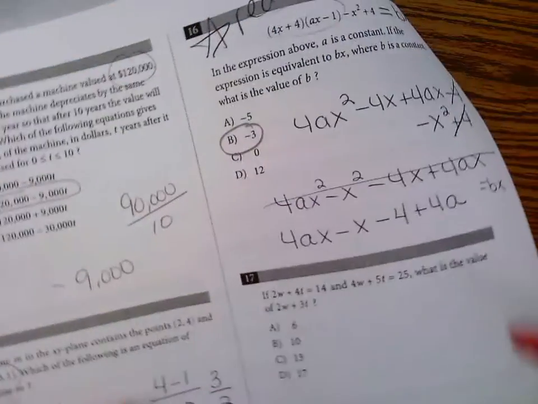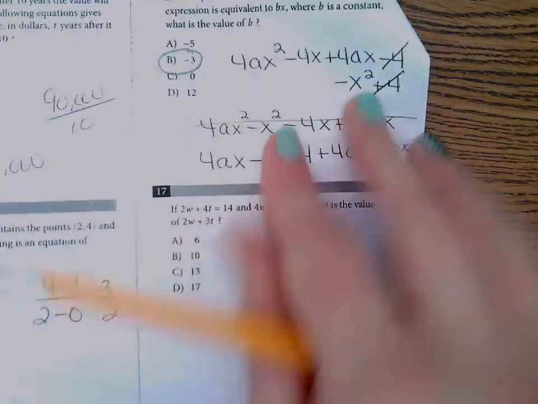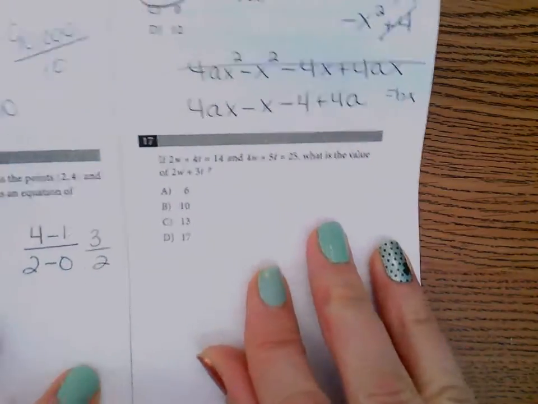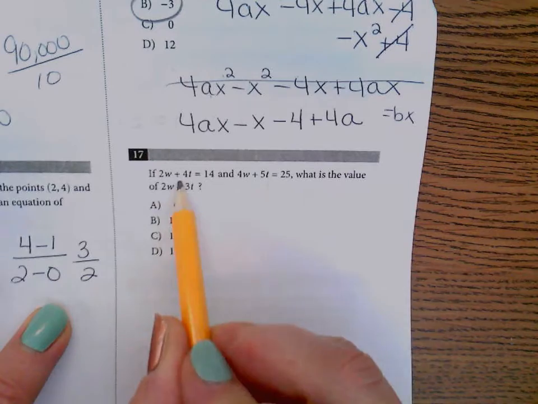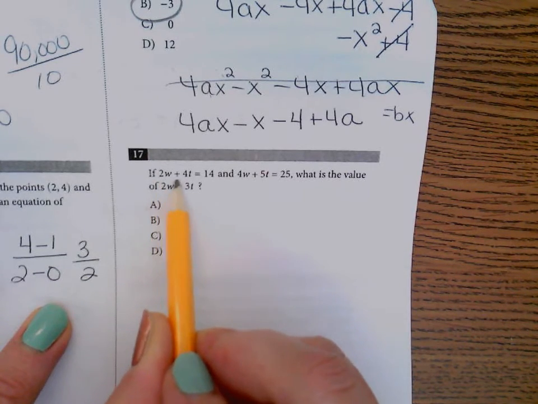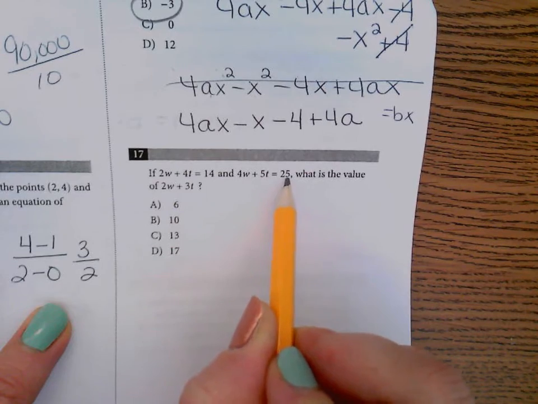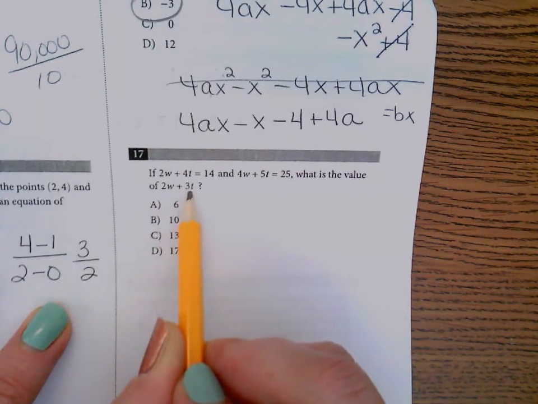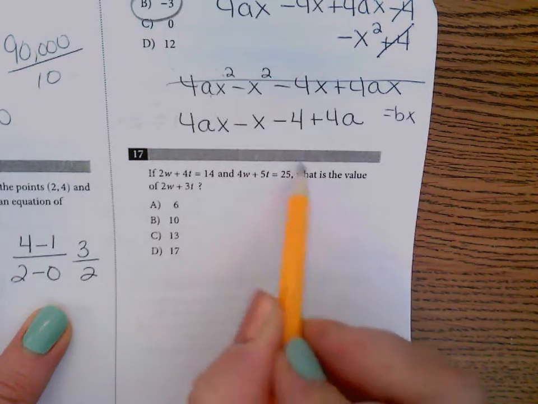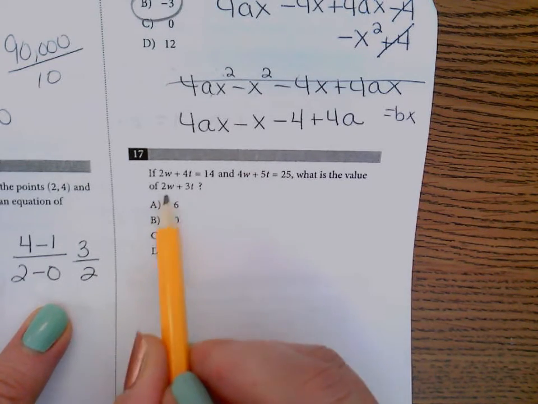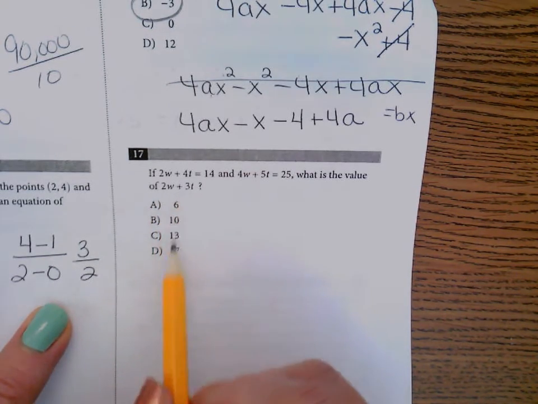To me, that was a pretty challenging question, so I hope that you got it and you are smarter than I am. All right, our next question. We've got a couple systems of equations. 2w plus 4t is 14, 4w plus 5t is 25. What's the value of 2w plus 3t? We have to solve for w and t first, then substitute in w and t and find our value.